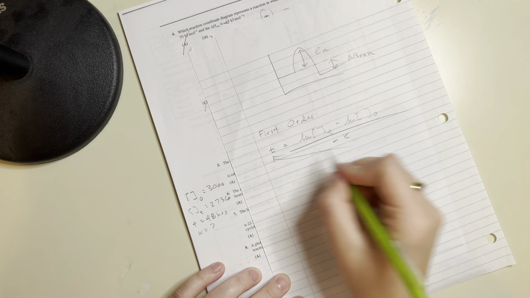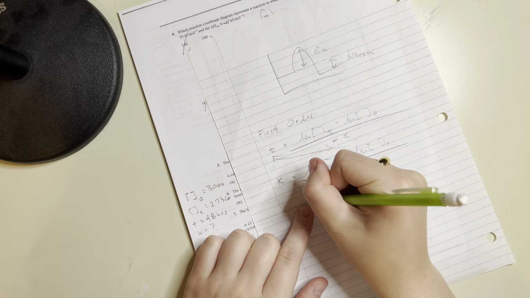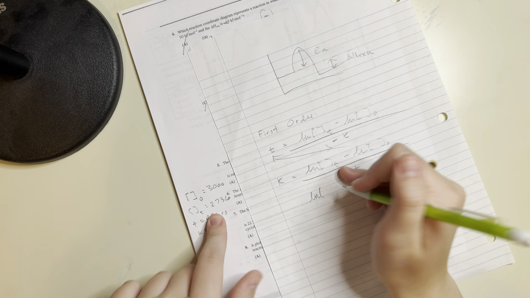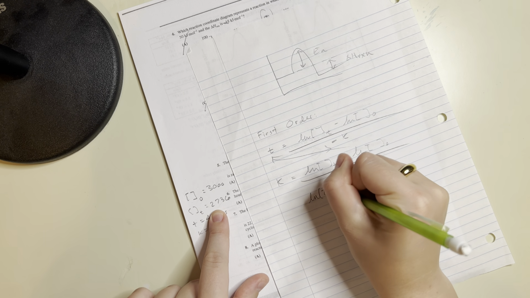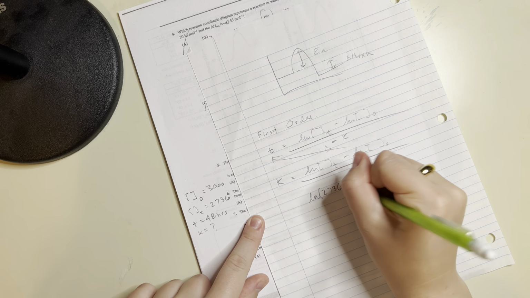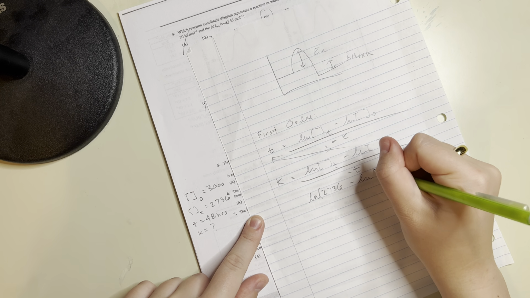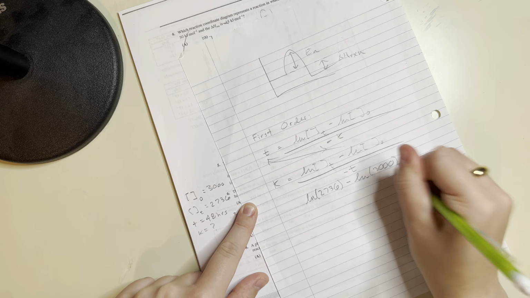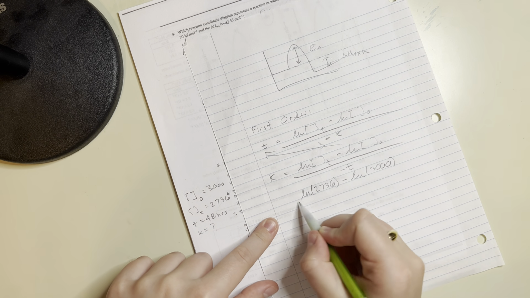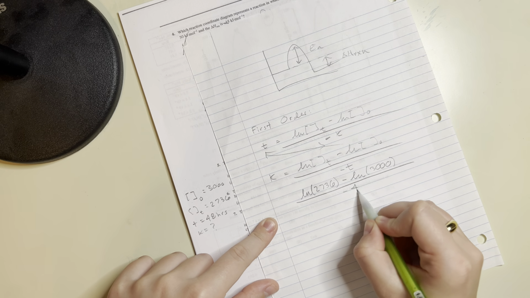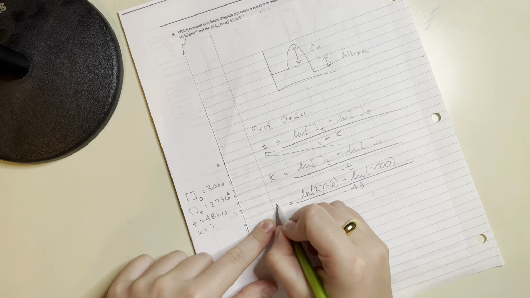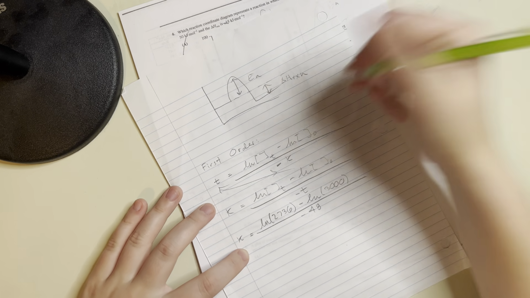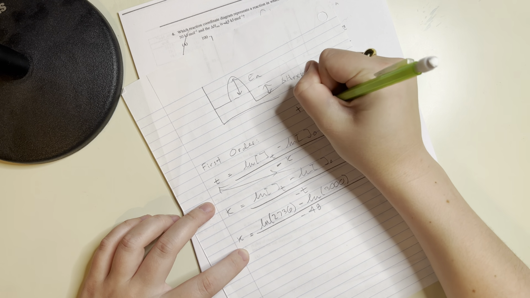The natural log of 2,736 minus the natural log of 3,000, over -48, will equal our k value, which we can then use in our half-life equation.